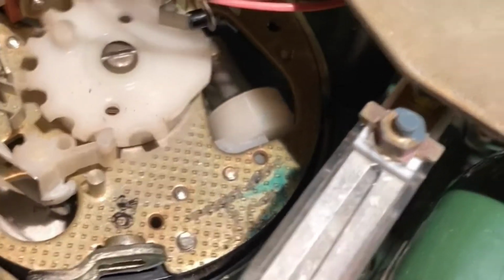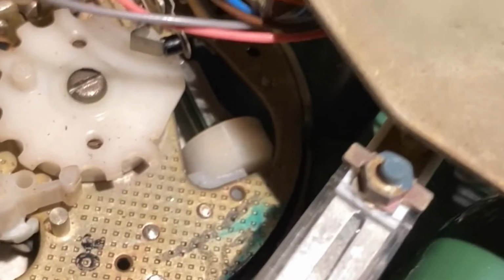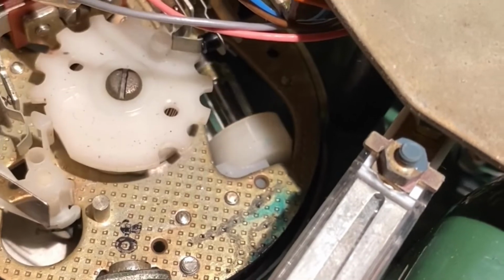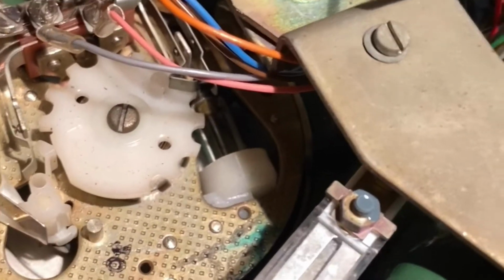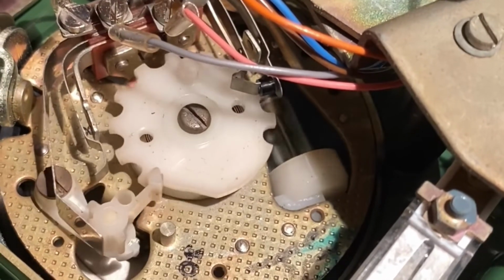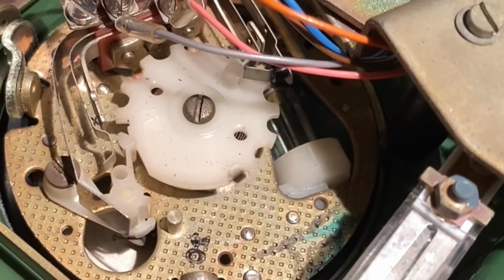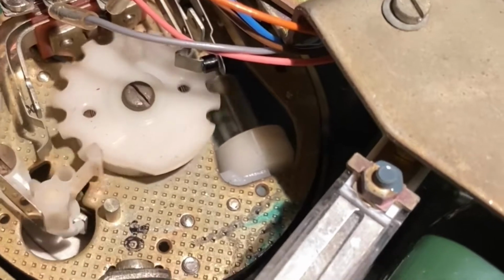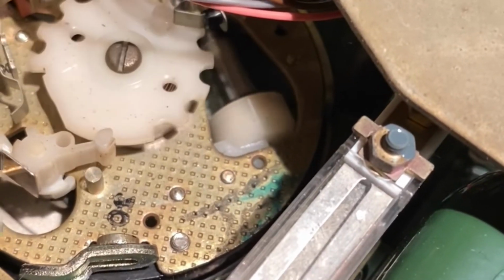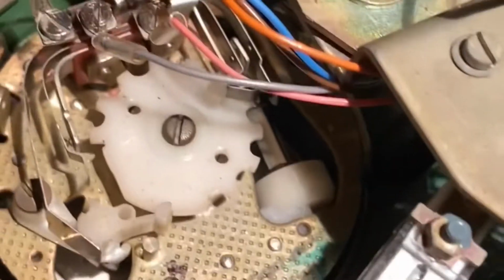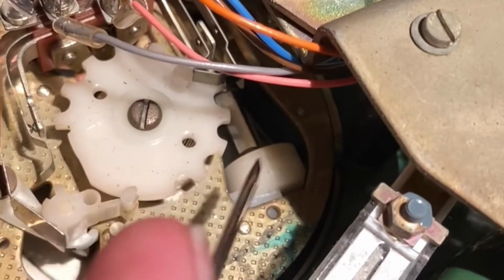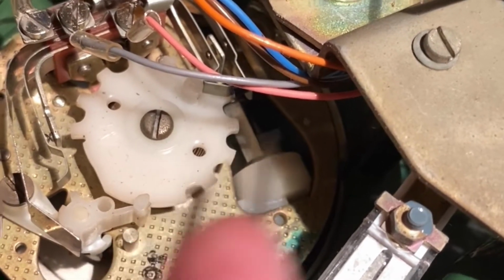I can't remember what they call it, some sort of friction device, just like a clock has the thing that causes the bell to chime. It's a very similar thing. I think it's called a governor, or something. Anyway, this is spinning round.